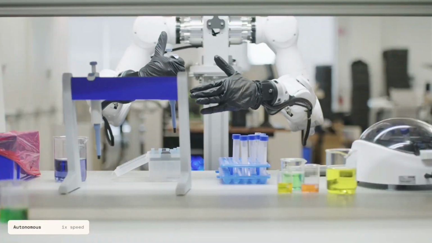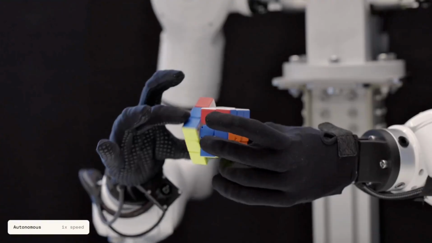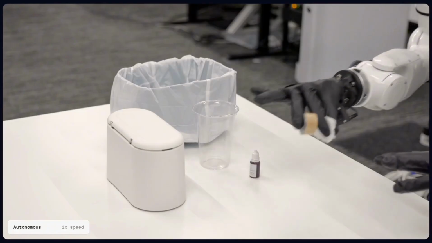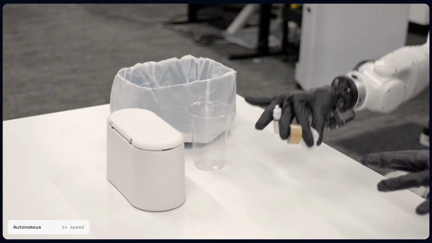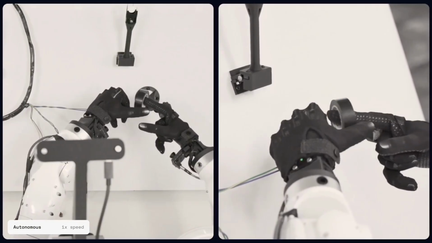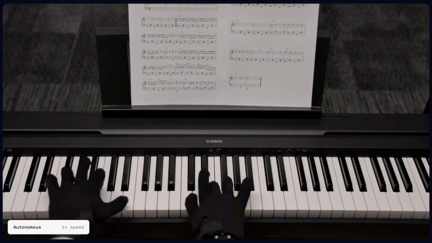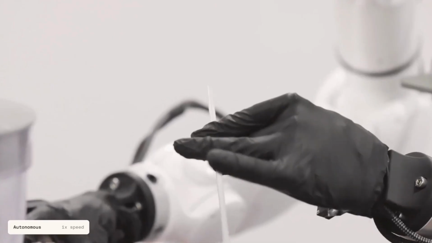It does lab work with millimeter-level precision, solves a Rubik's Cube, beating OpenAI's prior benchmark, grasps multiple objects in different ways with a single hand, does wire harnessing, and plays piano. One model, fully autonomous, real-time. They're calling it a step toward human-level capability.